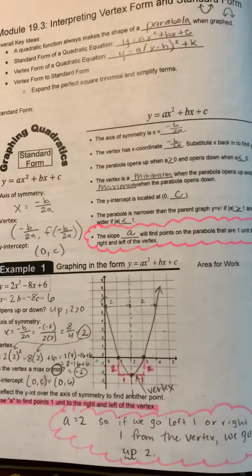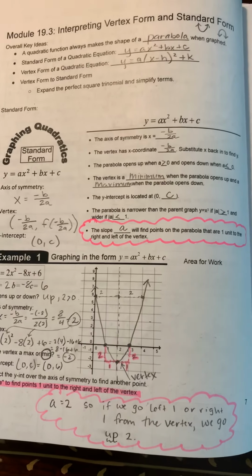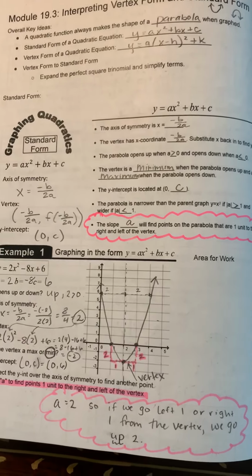I just wanted to touch on a part of graphing parabolas. Really, it doesn't matter if we're looking at standard form or vertex form. It has to do with the A that's in front. What we're looking at goes along with 19.3, but you can also go with 19.2 as well. So we have two different forms, right?